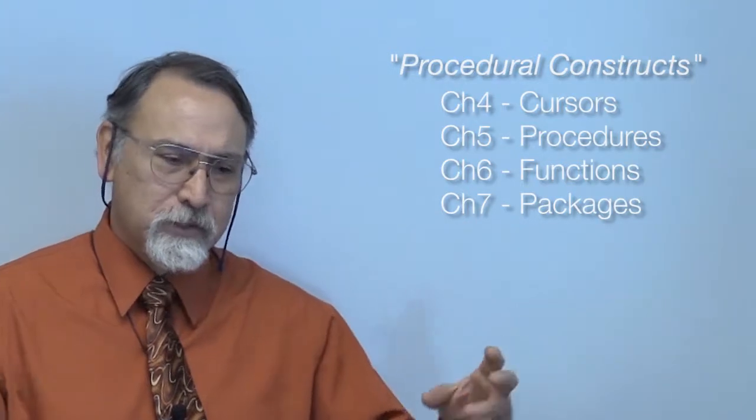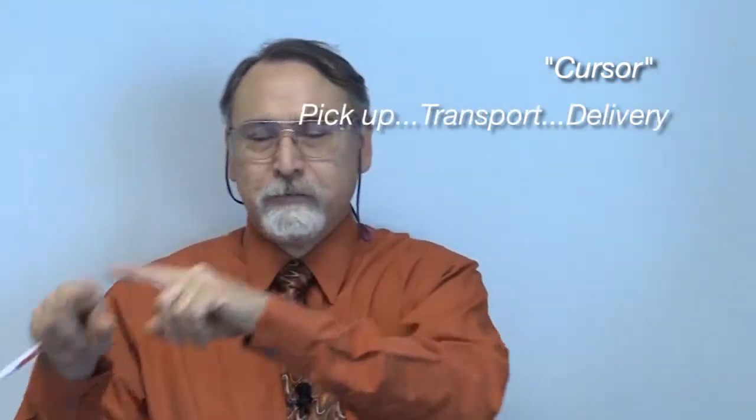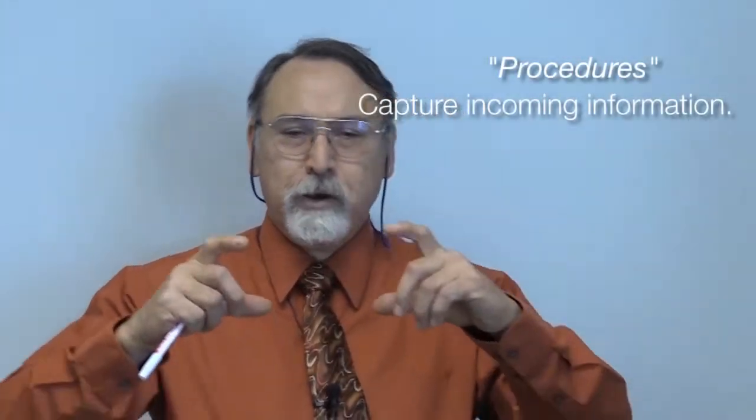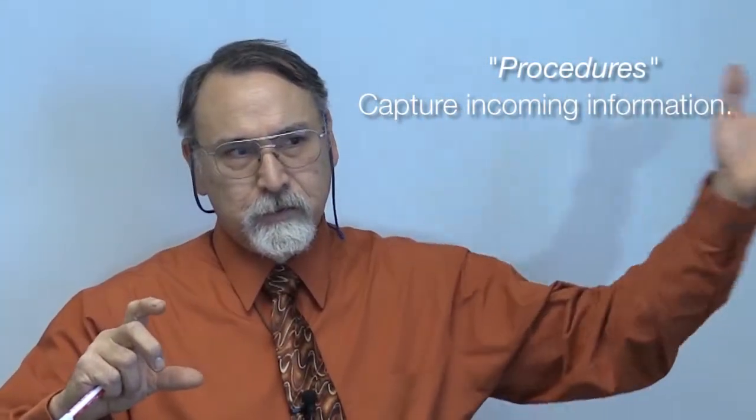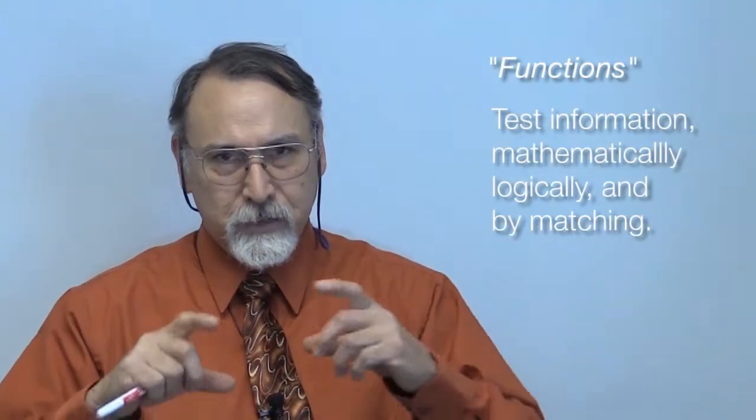Now, the way this thing works is a cursor is that construct that's like a pickup, transport, delivery mechanism. The procedure is that process that captures the information as it is brought in. The function is that mechanism that will test the information that you've brought in. It is a calculator per se, so a function is a calculator. Now, when we talk about a calculator, you have to go beyond just numbers.